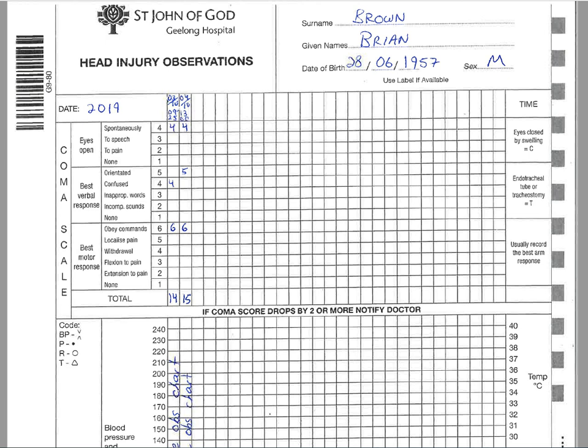The first thing we're going to look at is when we assess our patient, we're going to notice if their eyes are open. Are their eyes opening spontaneously? If they do, then you will write in 4 up in this box. Do their eyes only open to speech? Then you will write in a 3. Do their eyes only open to pain? Or none of the above? You would write in a 1 in this square.